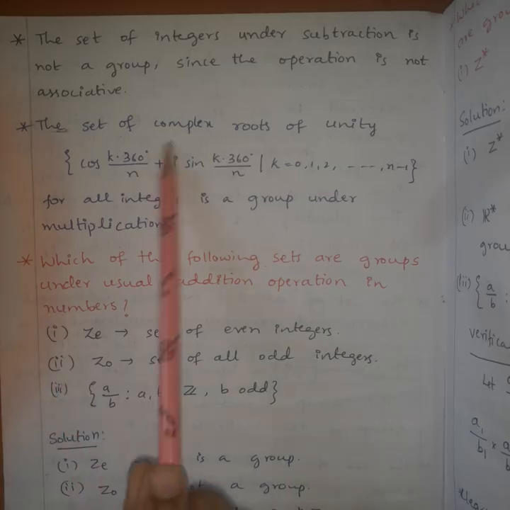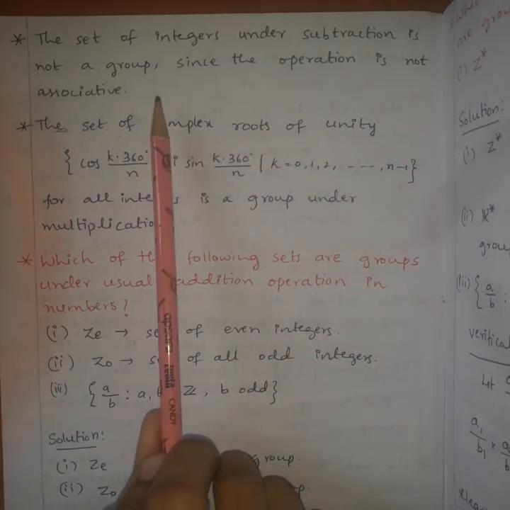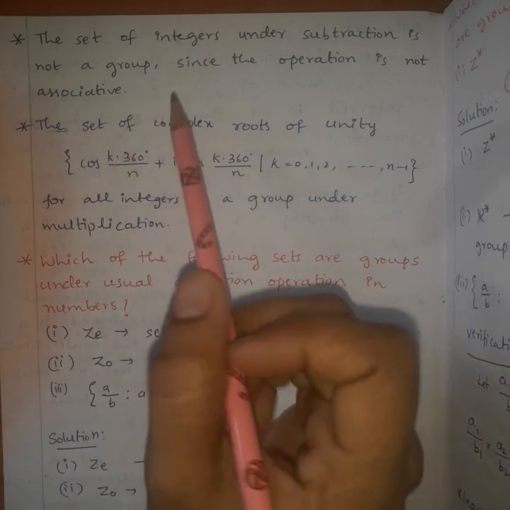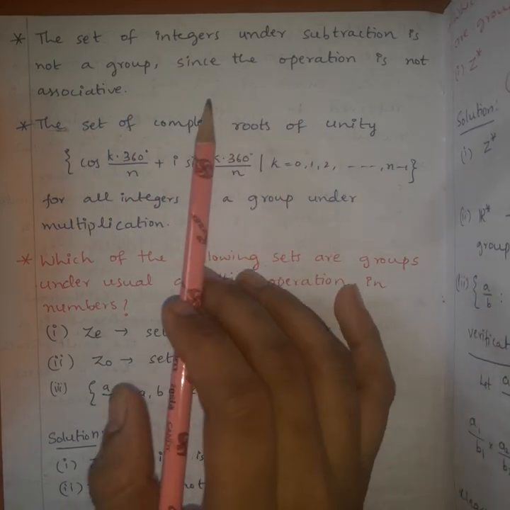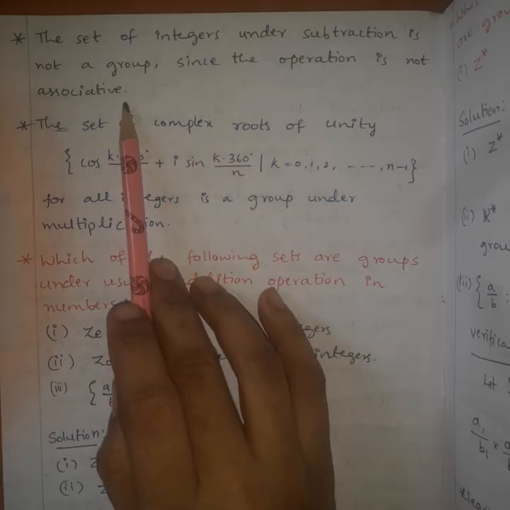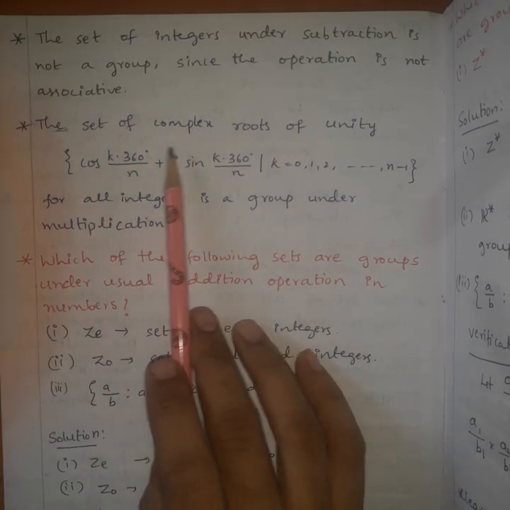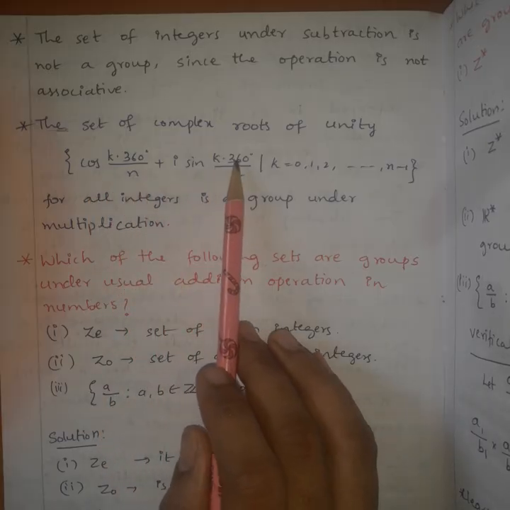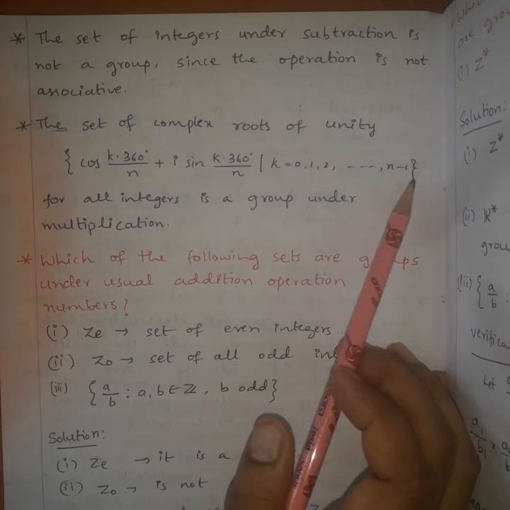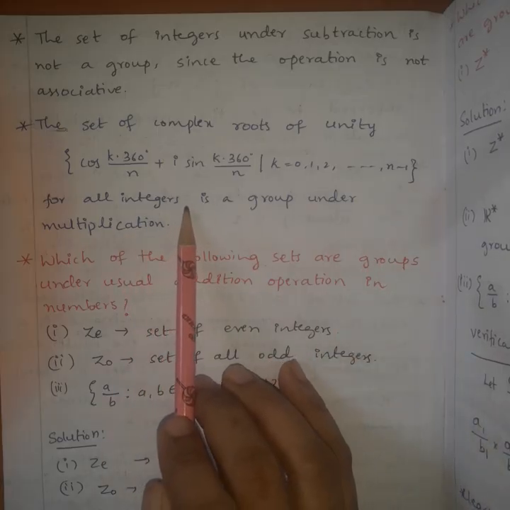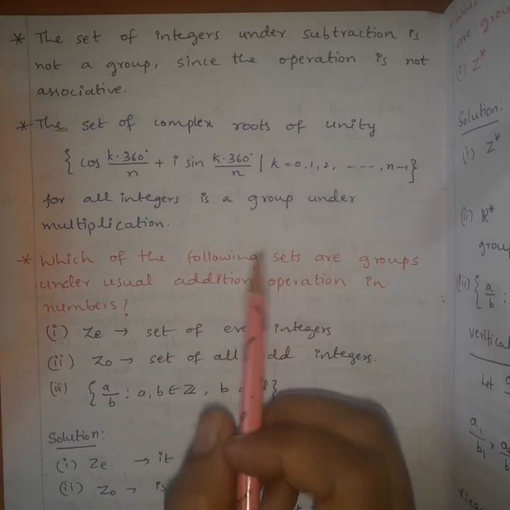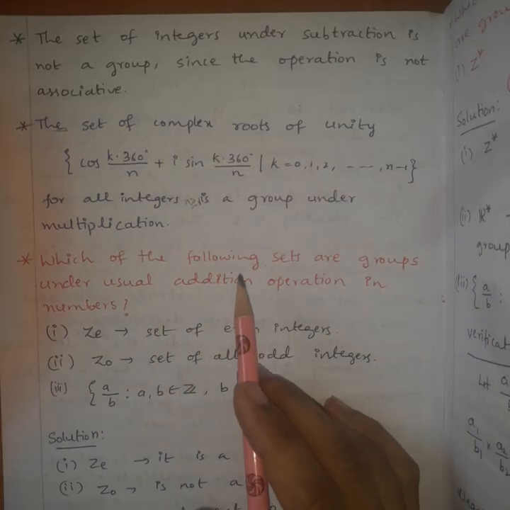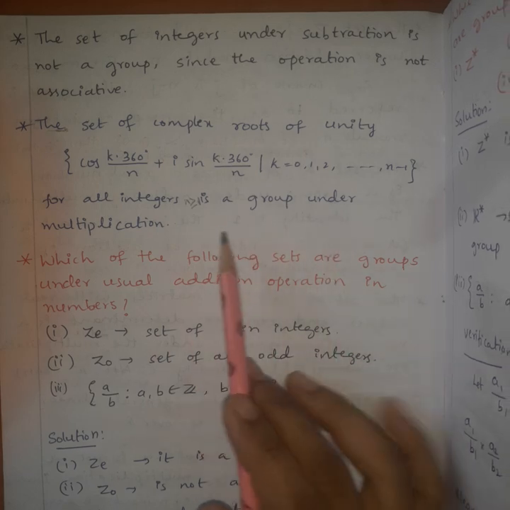Next example, the set of integers under subtraction is not a group since the operation is not associative. Okay, if we take any 3 elements, say, the subtraction operation is not associative. Okay, you can check. Next, the set of complex roots of unity, cos(k times 360 degrees by n) plus i sin(k times 360 degrees by n), k from 0 to n minus 1, for all integers n greater than or equal to 1, is a group under the multiplication operation.